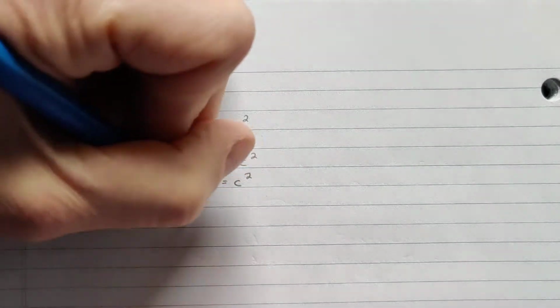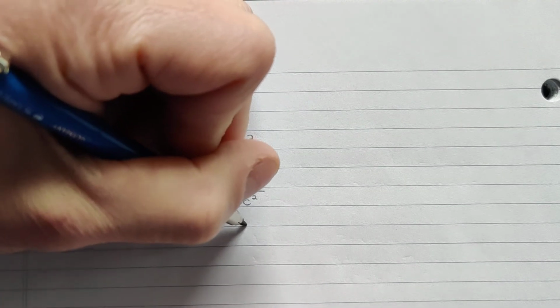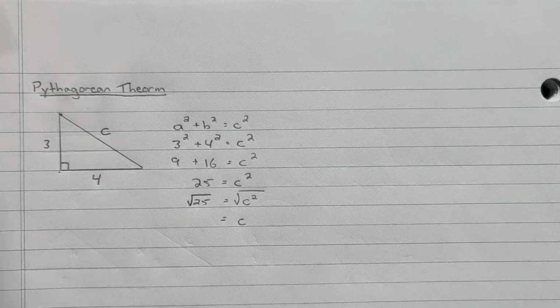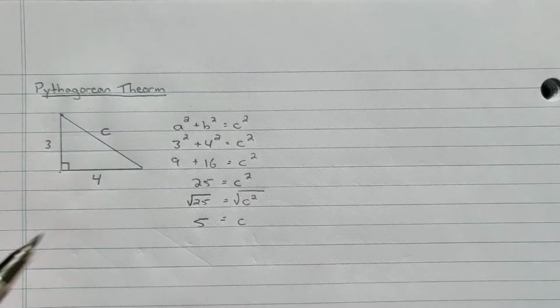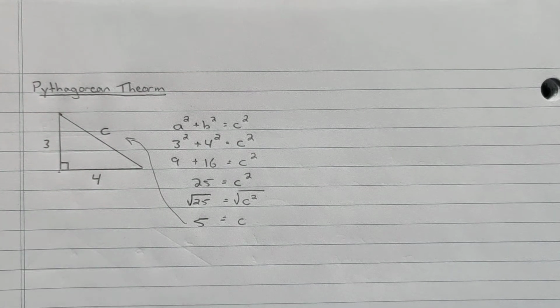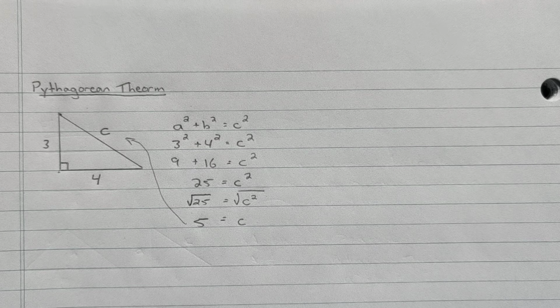Then to calculate the actual c value, we need to take the square root of both sides. Remember, the square root is the opposite of squaring. So if we're squaring c and we take the square root of that, we get c. The square root of 25 asks what number times itself, what number squared, is 25? That's 5. So that is our missing side C. Remember, this is the 3, 4, 5 triangle. That's one you want to become familiar with, very commonly used because of its use in construction and things like that.